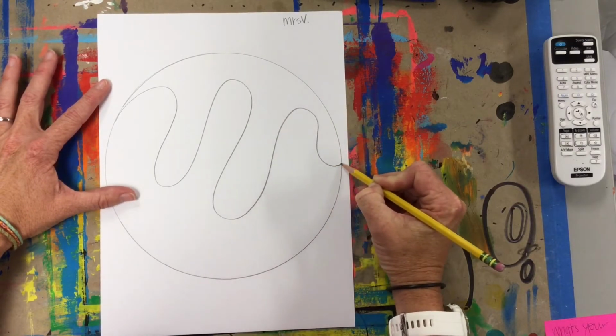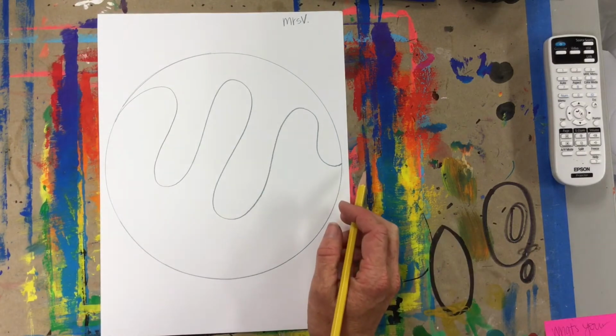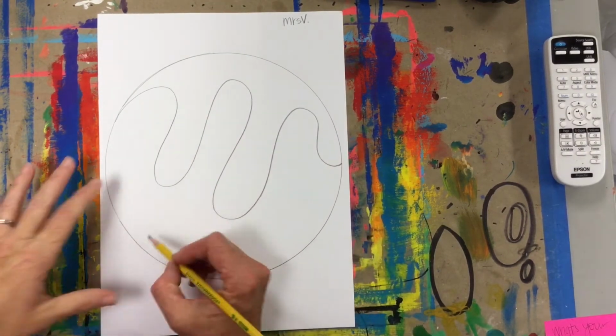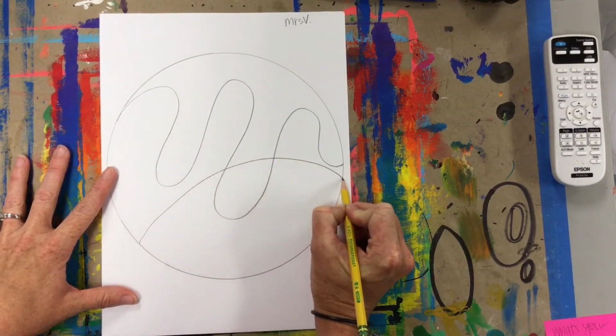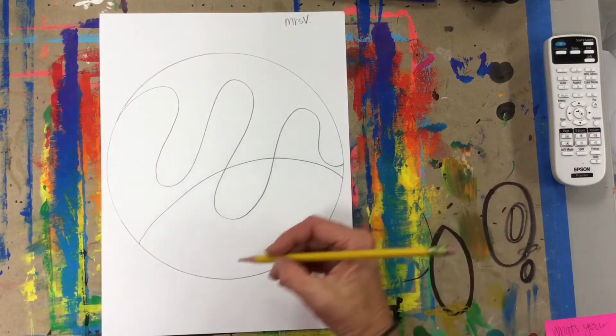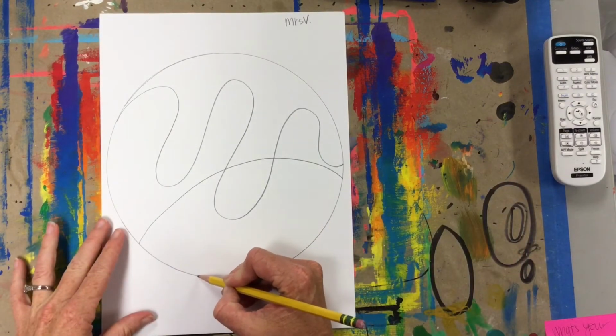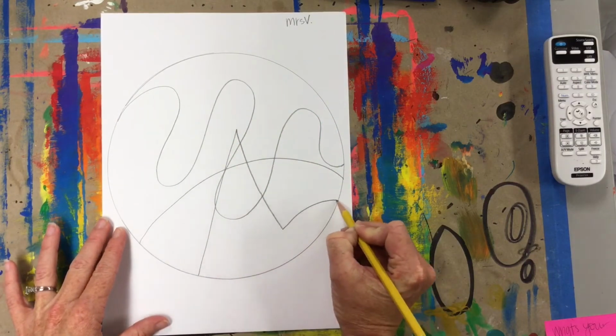So I think I'm going to take one and do like a big curvy line that goes across. So there's one. Let's see. My next one, I think I'll keep a little bit more simple since this one's kind of crazy. And I think I'll just do a curved line across. And I need one more. So this one, I think I'll start here. I'm going to go up, down, and over.